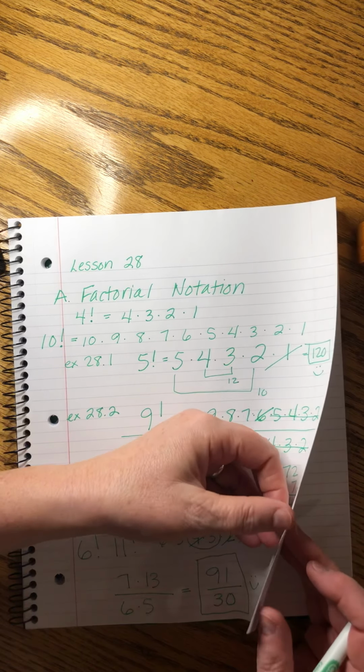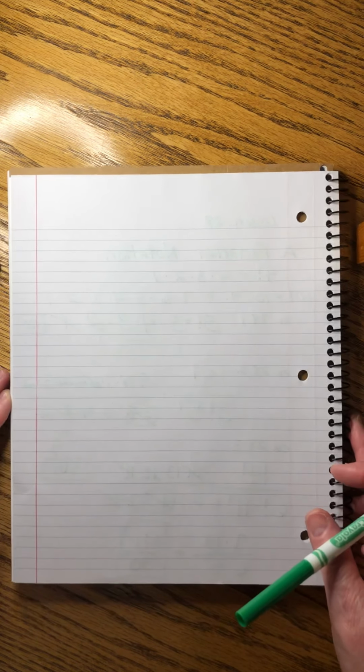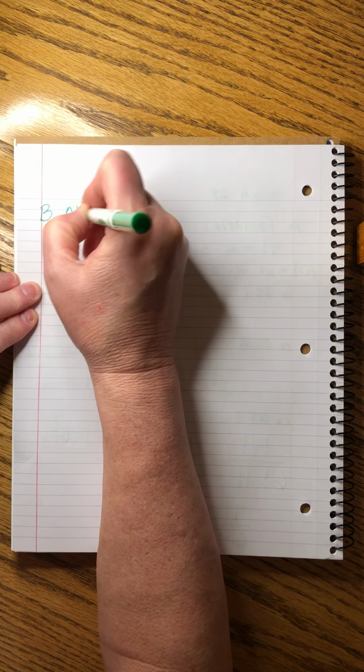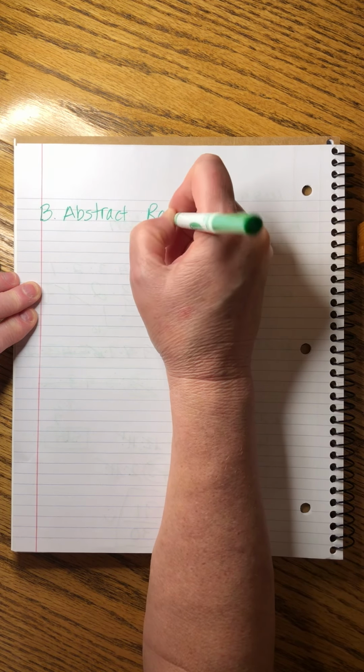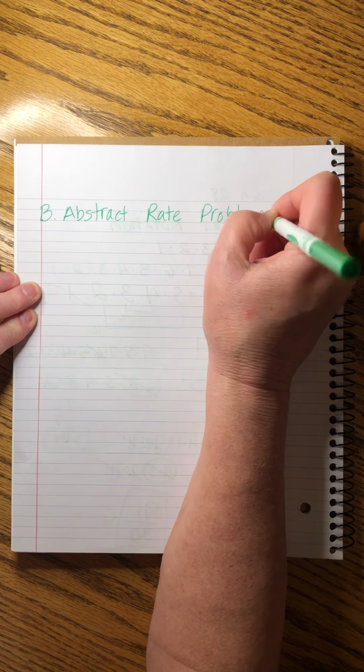Okay, now that we got some love from John, we have to face a relatively grisly type of problem. These are called abstract rate problems. It's part B. We were fooling around with these the other day.